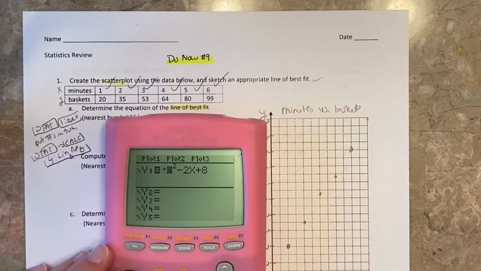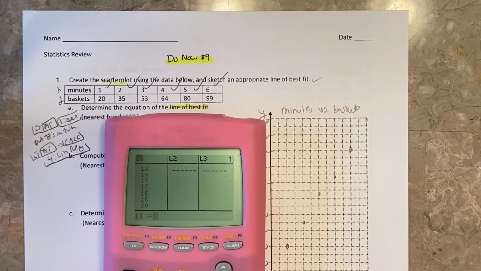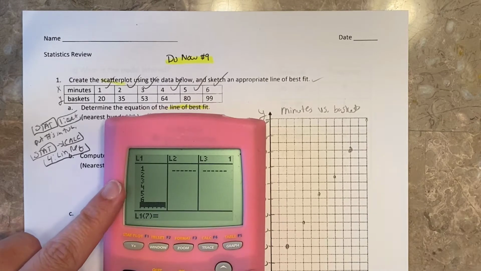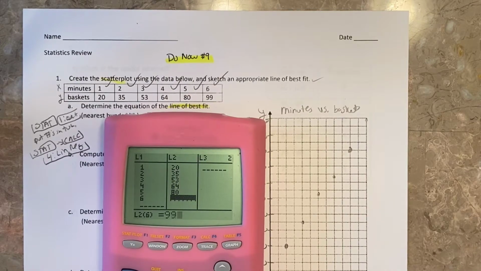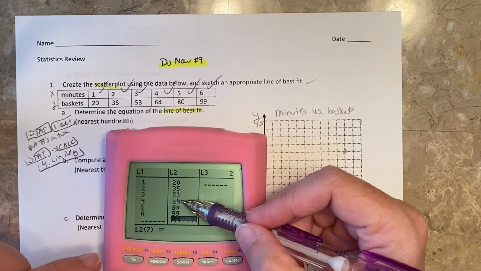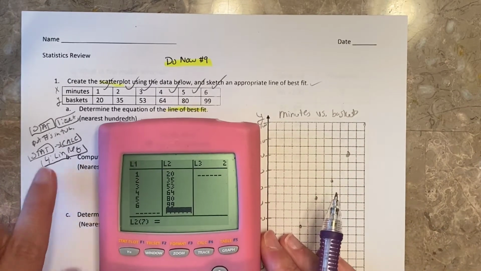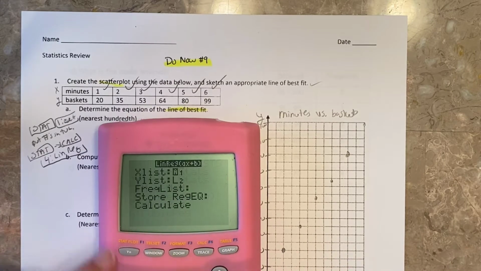So while we're on that same screen, we'll just get it all done. Okay, so y equals, clear that out. Okay, so stat 1, clear out all your numbers. Put all the x values in L1: 20, 35, 53, 64, 80, 99. Put all the y's. Let me just make sure I'm right. 1, 2, 3, 5, 6, 20, 64, 80. Good.